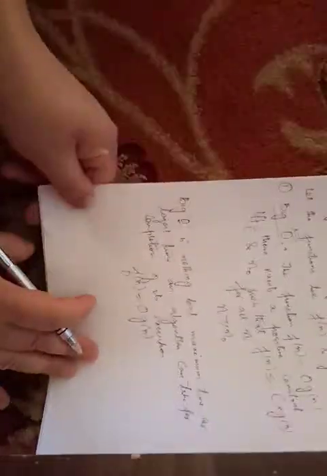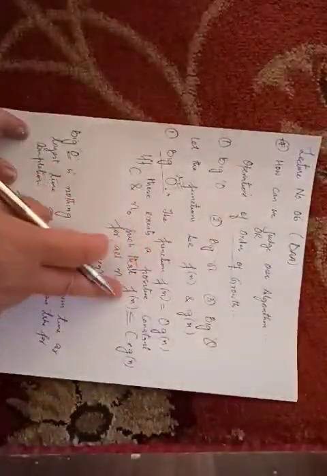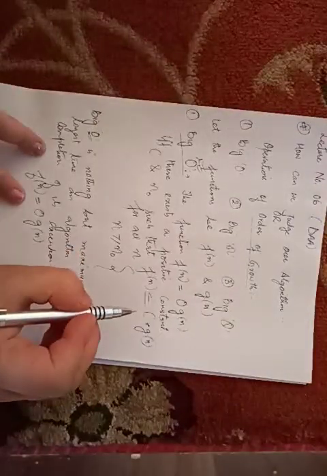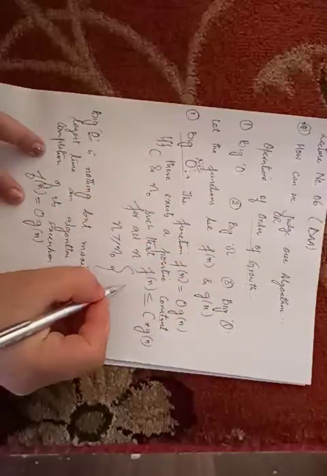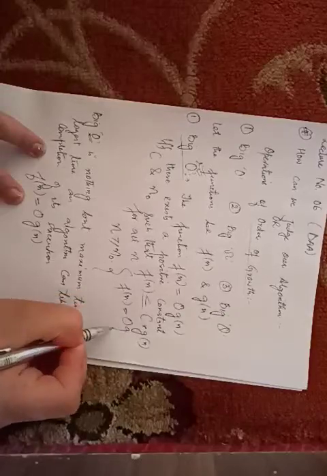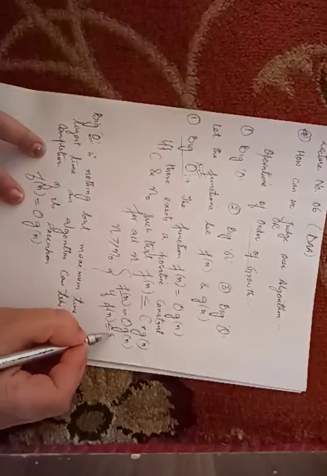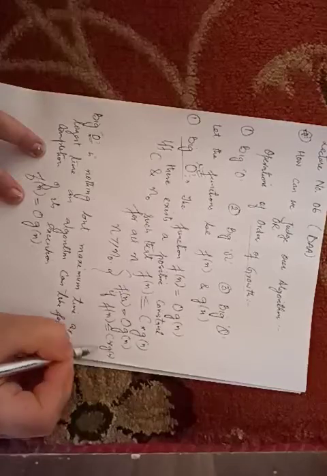Now if I come towards the definition, it actually says I can only say f of n equals big O of g of n if this function f of n is less than or equal to some constant times g of n.